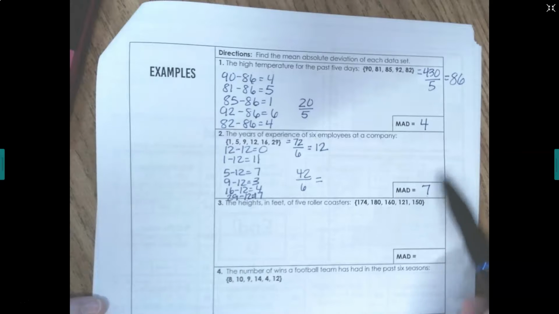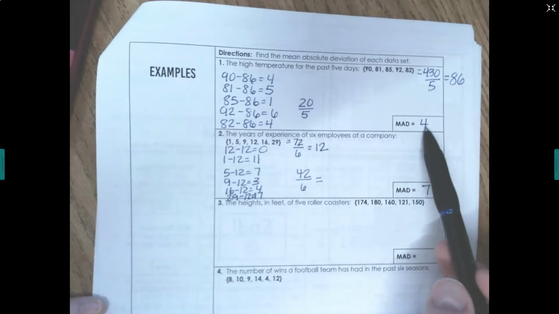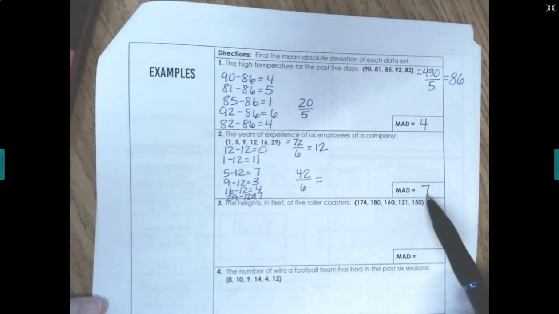So alone they might not mean too much, but if I were to compare these two, I would know in number 1 the numbers are more alike because the MAD is closer to 0 compared to the MAD in number 2. In number 2, the numbers are more unalike.